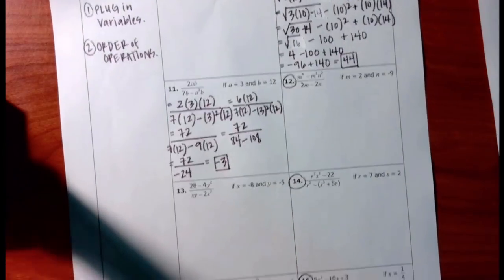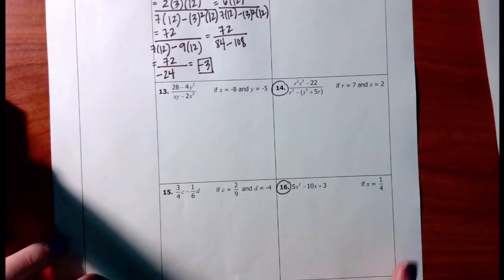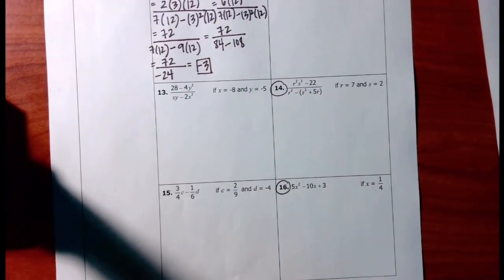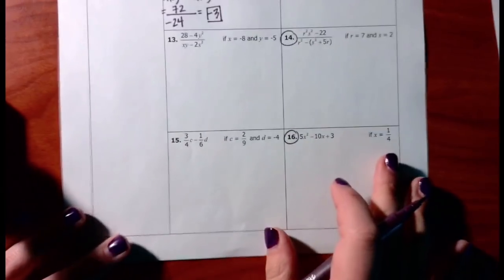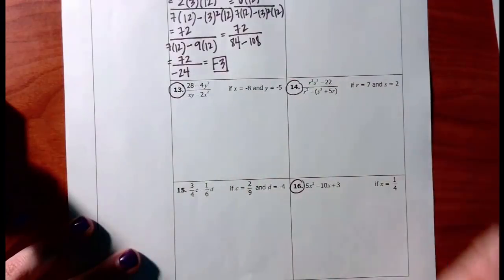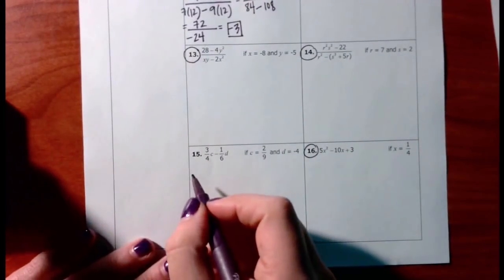Remember, if you have any questions, just pause the video and raise your hand or send me a message. Better yet, send me a message on Classcraft. I want you to circle number 14 and number 16. The only way we get better at these is practice. I also want you to circle number 13. We're going to go to number 15.